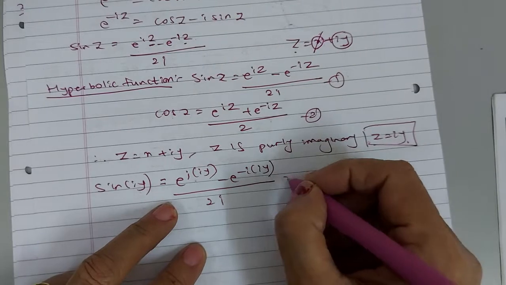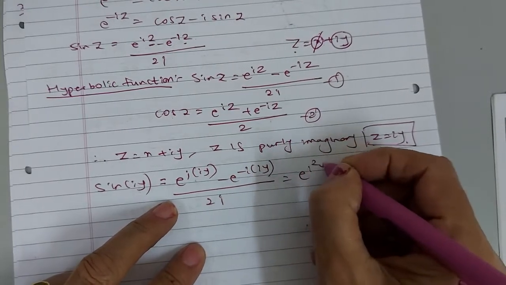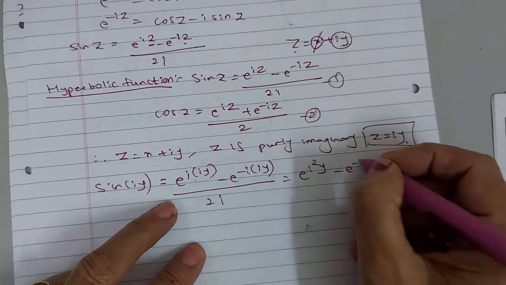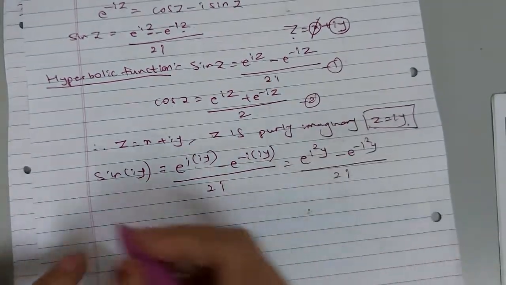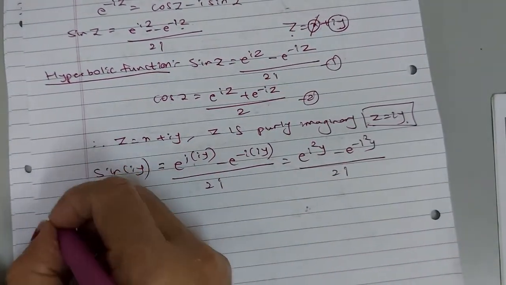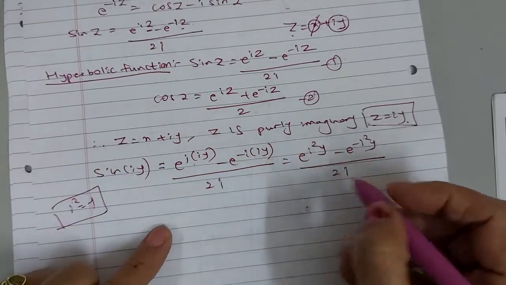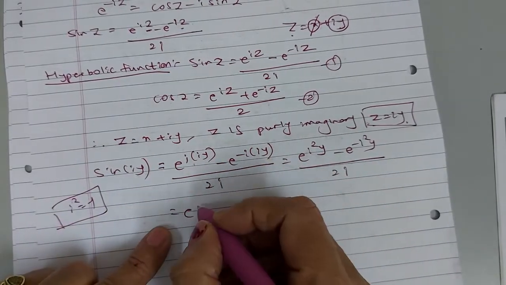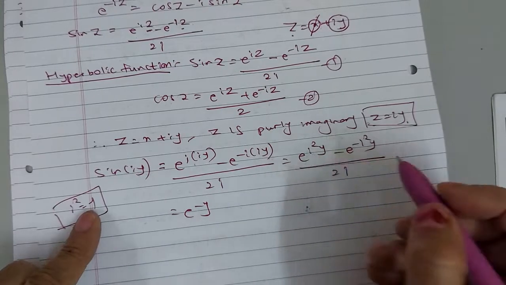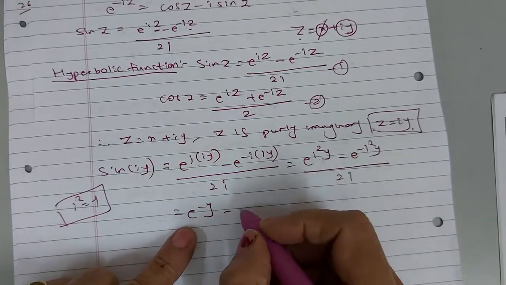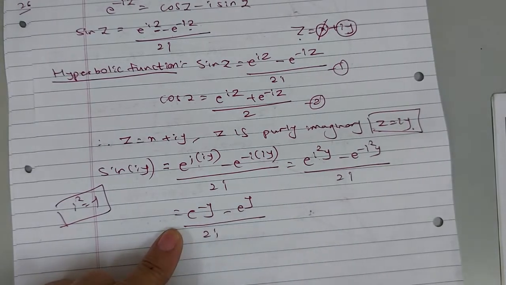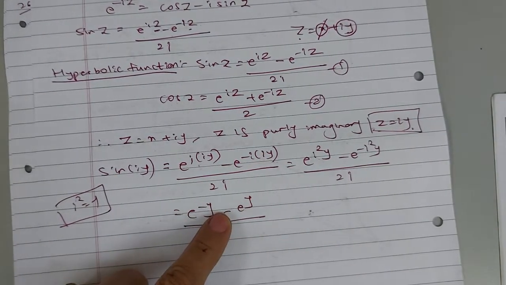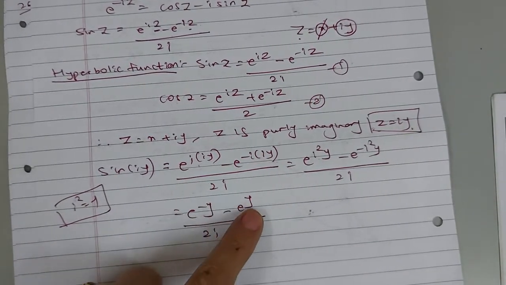Okay, so this will become how much? e to the power i square y minus e to the power minus i square y, divided by 2i. But we know i square is minus 1. So this will become e to the power minus y, because i square is minus 1, and minus i square will be plus 1, then divided by 2i. e to the power minus y minus e to the power y, divided by 2i.